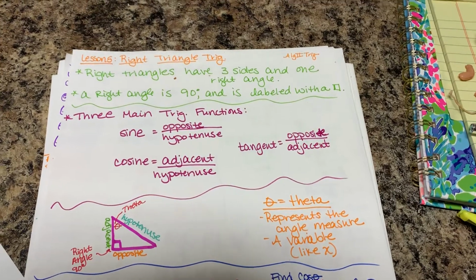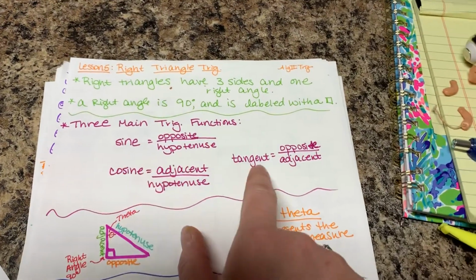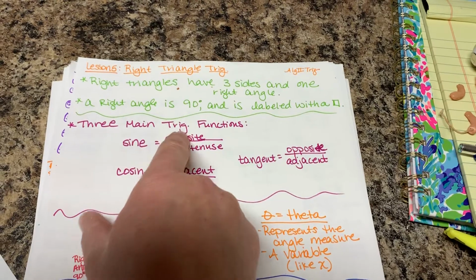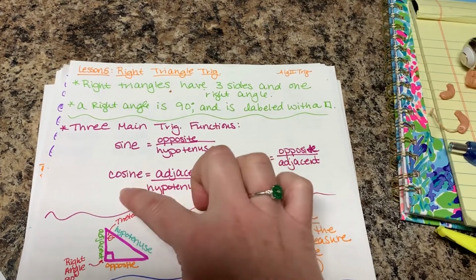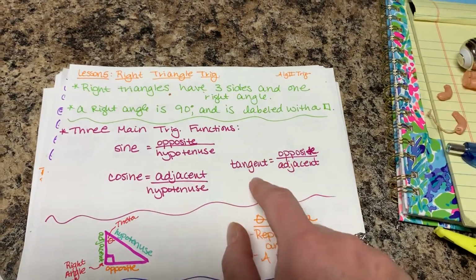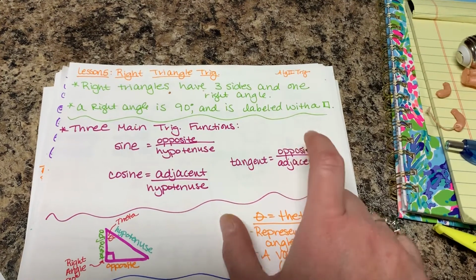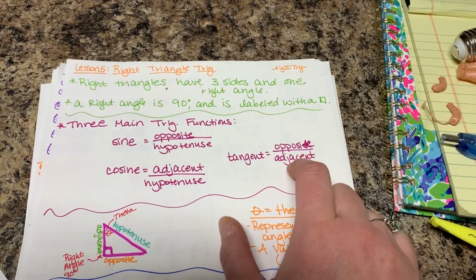So these are the 3 main trig functions. We have sine, cosine, and tangent. Sine is defined as the opposite side over the hypotenuse. Cosine is adjacent side over hypotenuse. Tangent is the opposite side over the adjacent side.